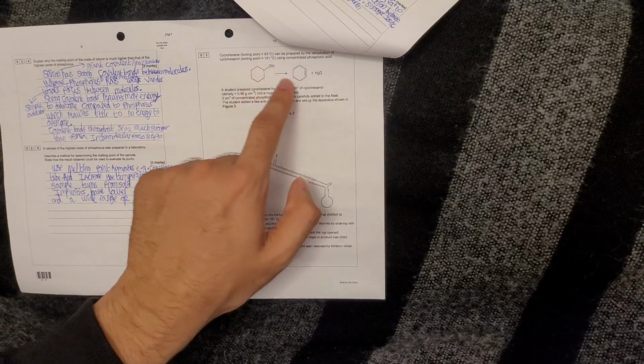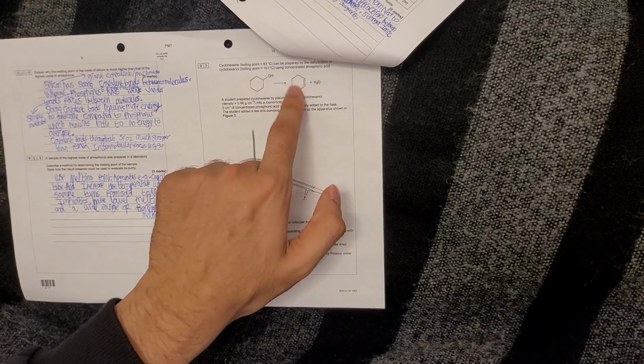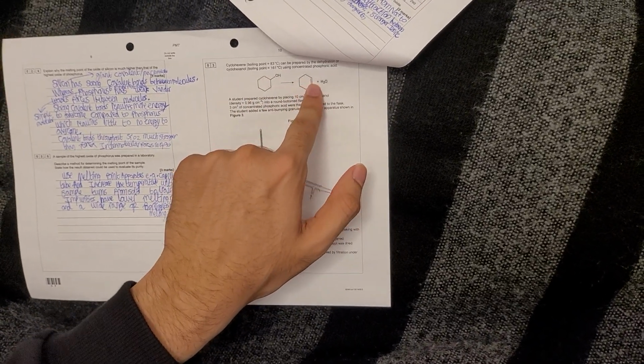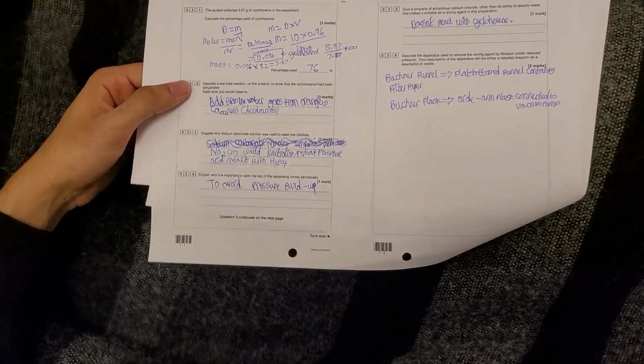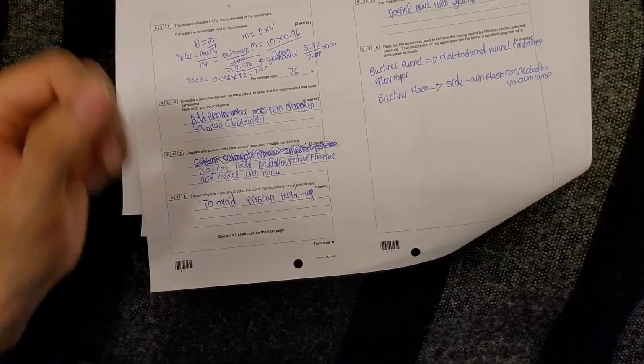we're going from cyclohexanol to here, cyclohexene. And what does this have? A carbon-carbon double bond. So therefore, I can use bromine water. Bromine water tests for the carbon-carbon double bond. So add bromine water, goes from orange to colorless, decolorizes.